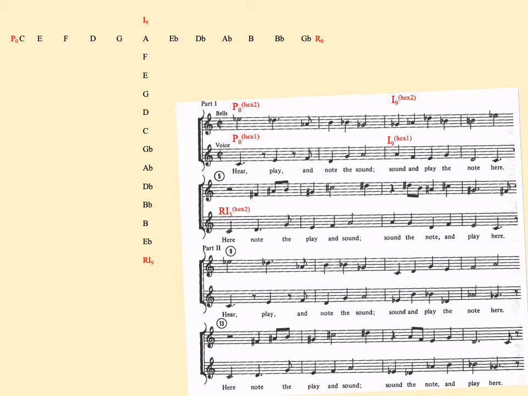Going down into measure 5, same thing. Look at that inversion row, and it's actually the second hexachord of RI 9. C, D, G, E, F, A, combined with the second hexachord of R0. G, B flat, B, A flat, D flat, E flat, spelled enharmonically this time.